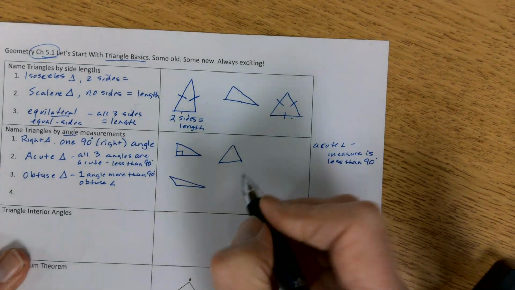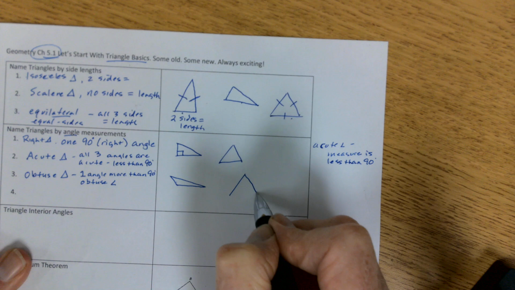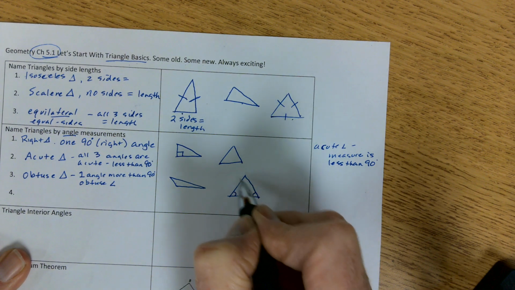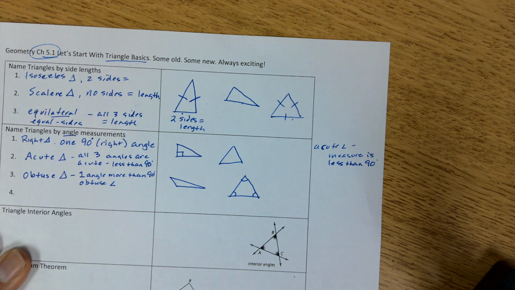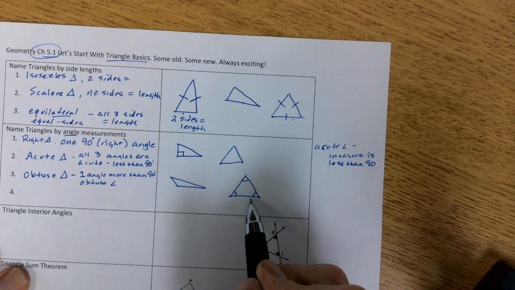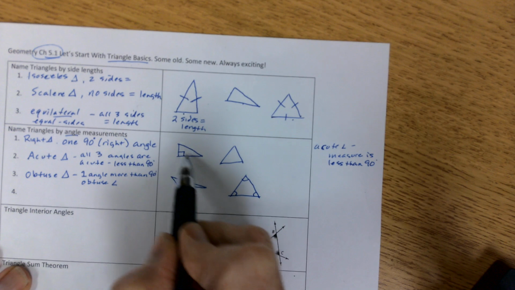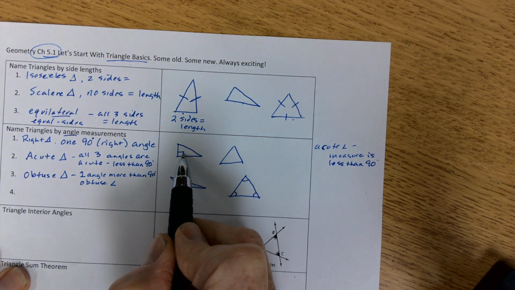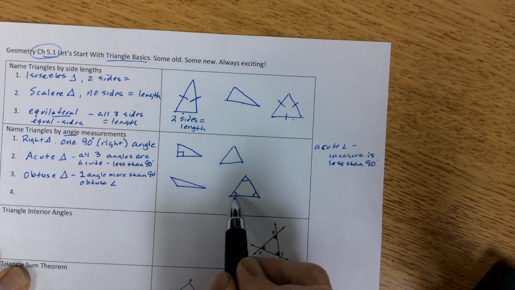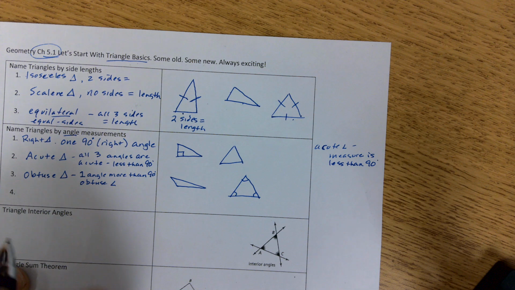And then the last one would be if all 3 angles are equal to each other. But that has to be marked, okay? If all 3 angles are equal to each other, it has to be marked, otherwise you don't know that. Just like it might look like a right angle, but the mark has to be there to tell you it's a right angle. Or you have to be told it's perpendicular. Same thing here, you have to be told they're equal.